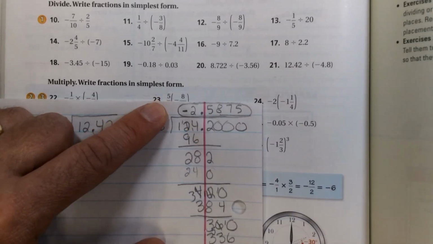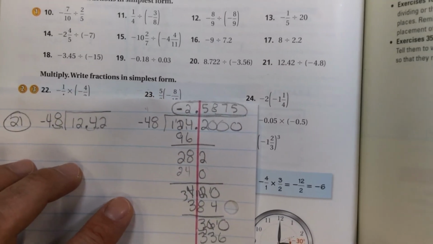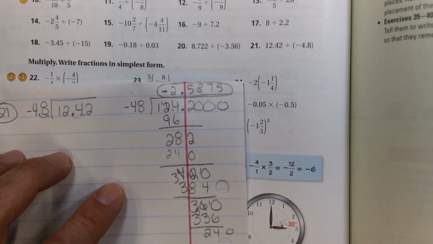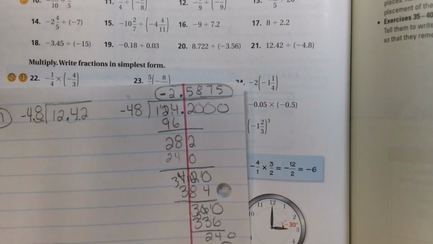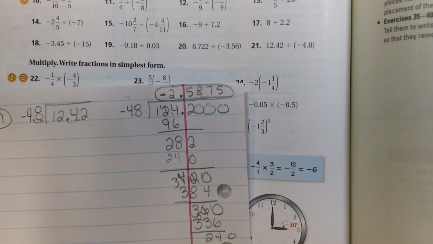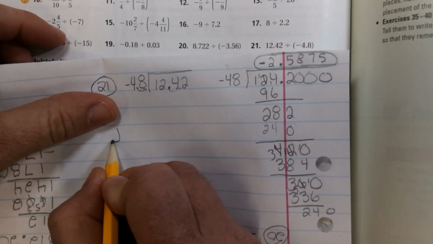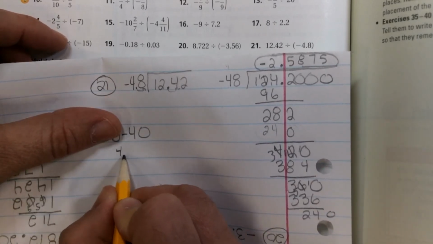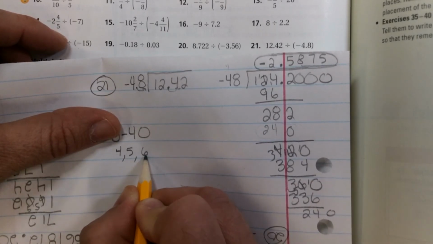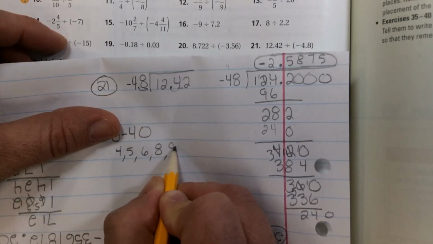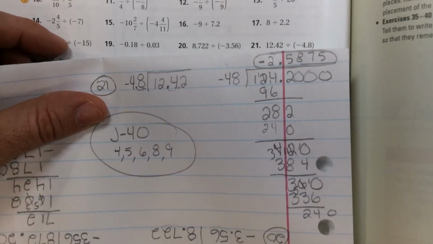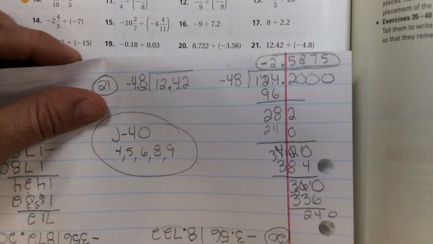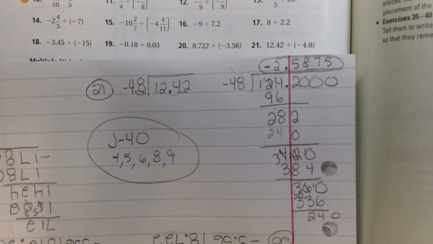Excellent. Well, now go back to journal page 40, which you looked at yesterday when we were multiplying rational numbers. But today you look at it, and today you're just looking at problems. So today you're going back to J40, journal page 40, and you're looking at 4, 5, 6, 8, 9. Those are the problems you're looking at on journal page 40. The video for that is up.